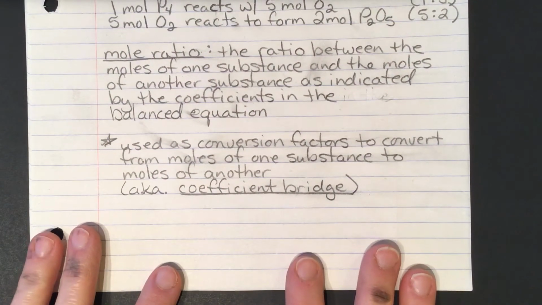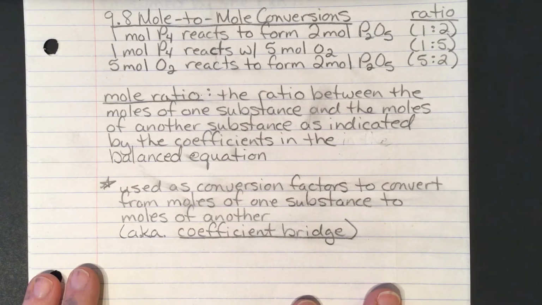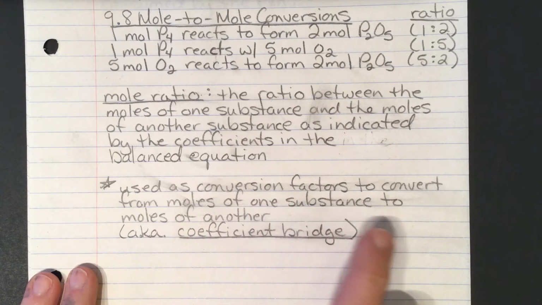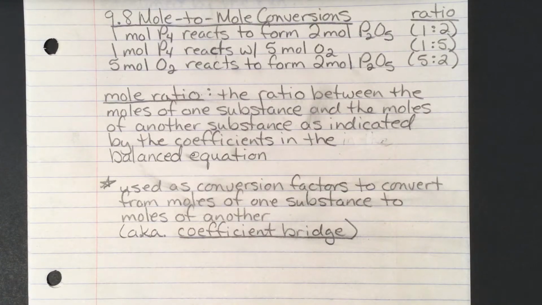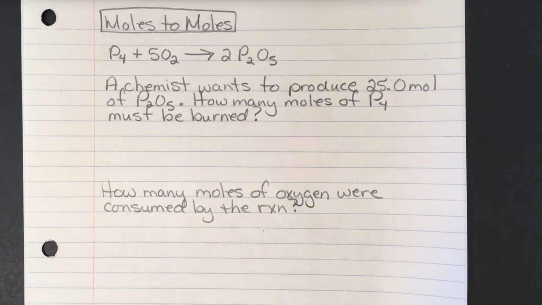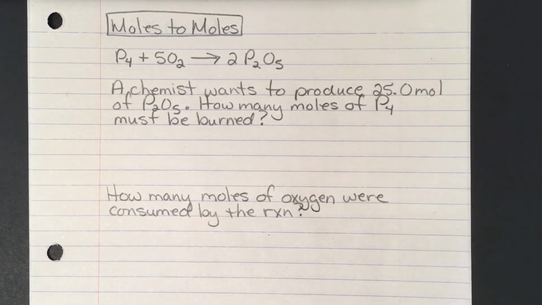Now, these mole ratios up here are used as conversion factors to convert from moles of one substance to moles of another. Your book also calls them a coefficient bridge. So let's look at how to do a problem converting from moles of one substance to moles of another substance.